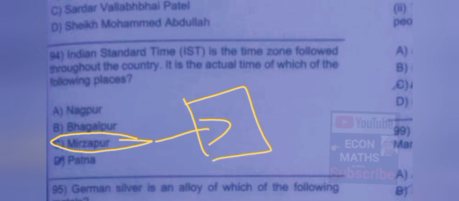Next question is, Indian Standard Time. Indian Standard Time is the time zone followed throughout the country. It is actual time of which of the following places? The options are Nagpur, Bhagalpur, Mirzapur, or Patna. The correct option is Mirzapur. We follow the Mirzapur local time, which is prevalent to India.